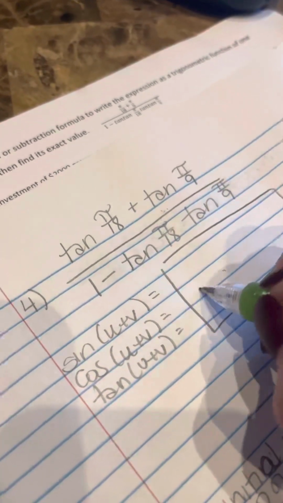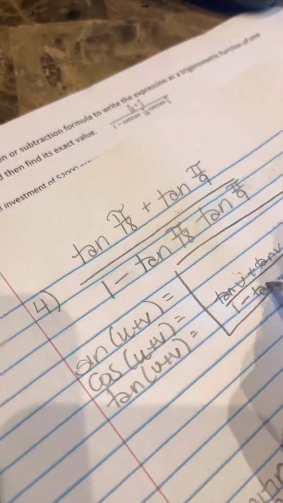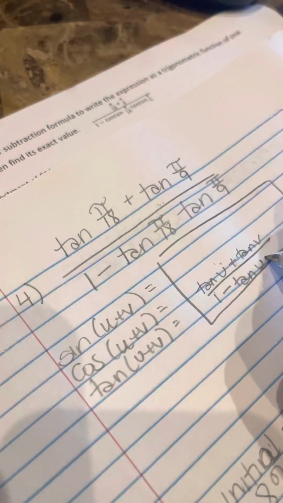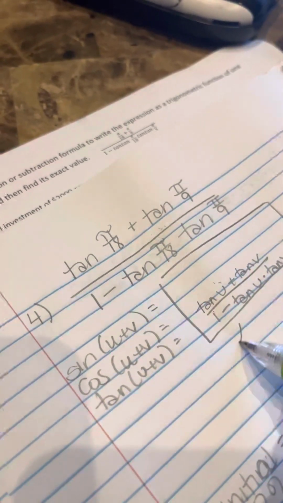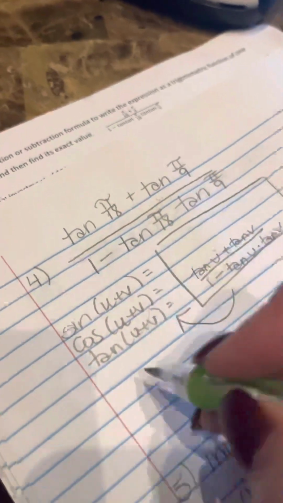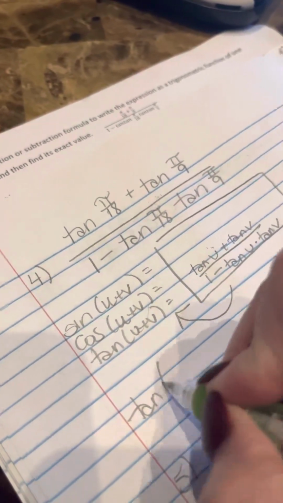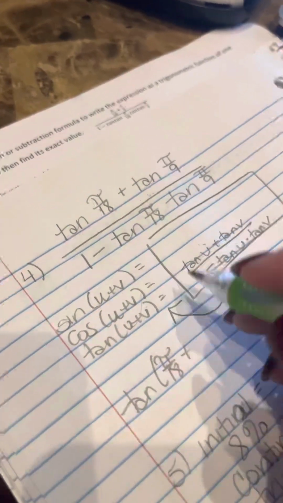Well, the one that matches is this one, because it's the tangent of u plus the tangent of v all over 1 minus the tangent of u times the tangent of v. So what you have to do is go from what they gave you to this side. So u here would be pi over 18. V is pi over 9.